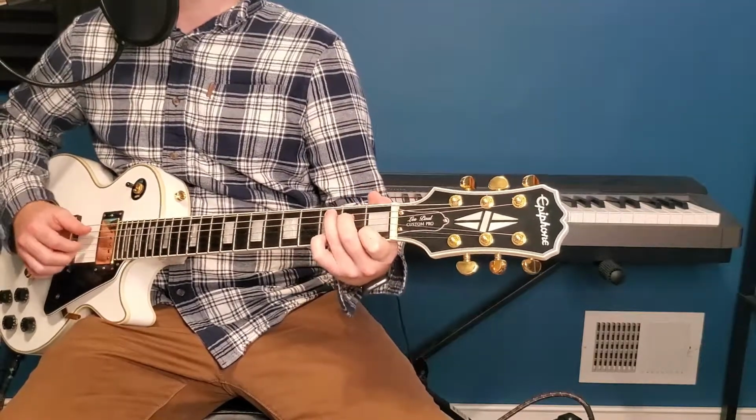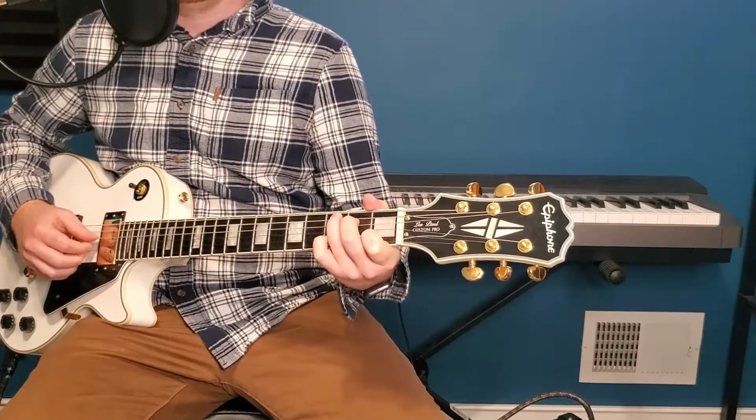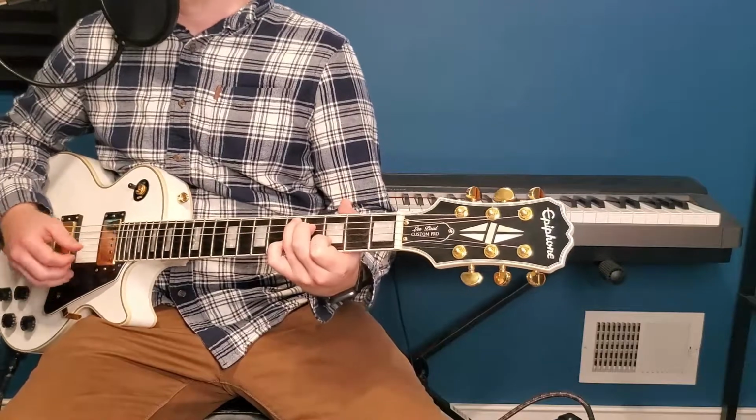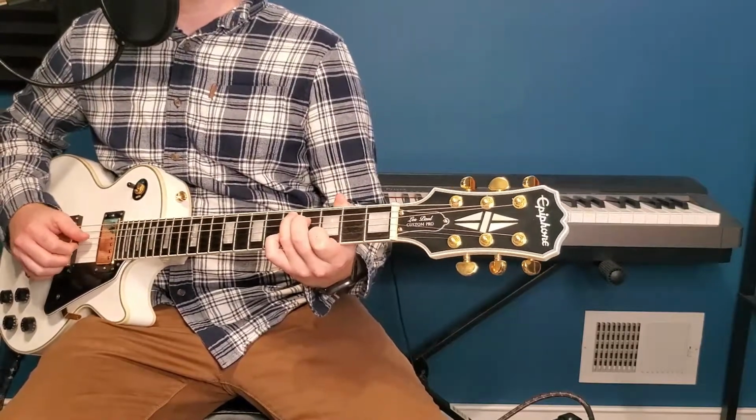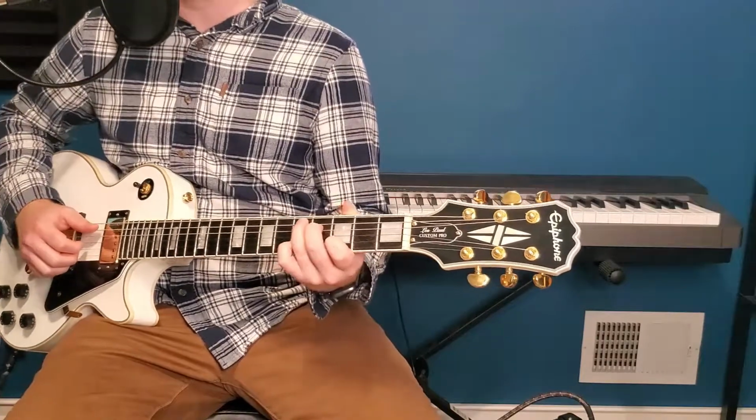And you can go back and forth between these two chords and it'll be fine. And it creates a nice little tension because we do have that F sharp against that G, so it sounds really nice.